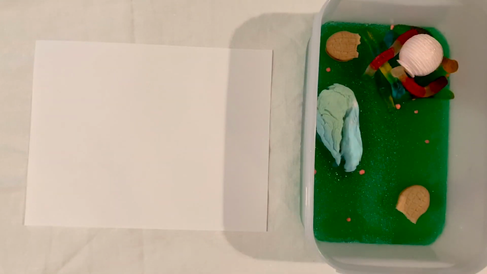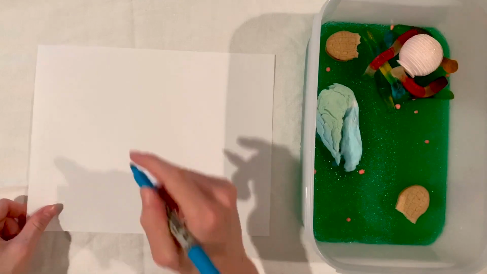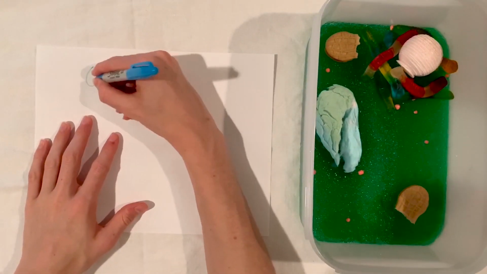I had a little trouble with the gummy worms, or the endoplasmic reticulum, because they fell off their toothpicks, so I just took off the toothpicks. That's why it looks a little different. Next up, we are going to be discussing the Golgi apparatus.